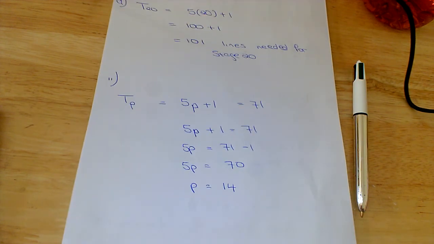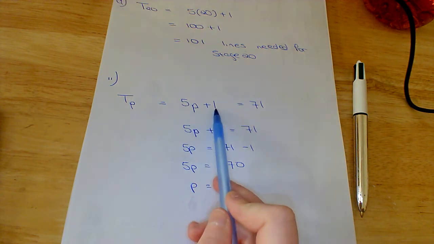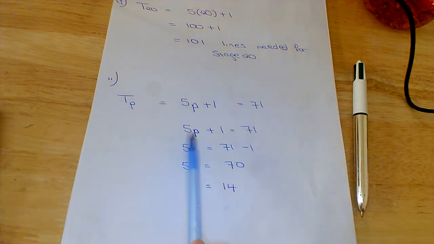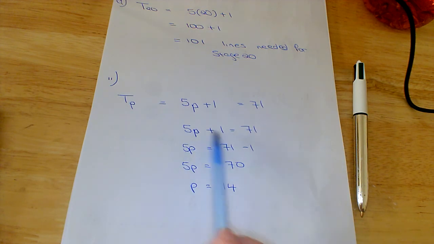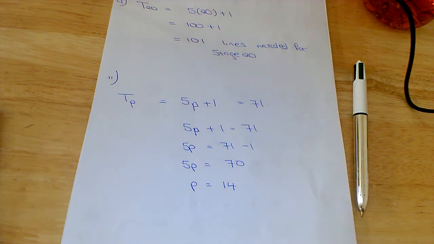Then I'm told that in stage P there's 71 lines needed. So I'm basically given my answer now and I need to work backwards. So I go 5p plus 1 is equal to 71. I've been told how many lines I have. So 5p plus 1 is equal to 71. 5p is equal to 71, bring this over, becomes minus 1. 5p is equal to 70. P is equal to 14.